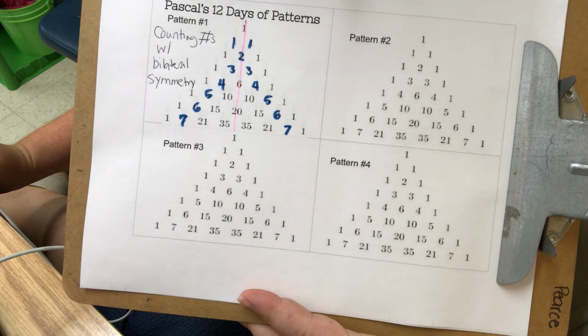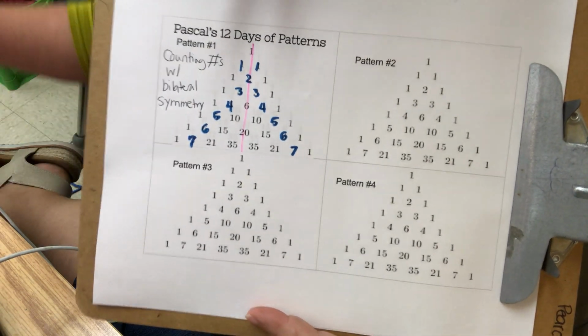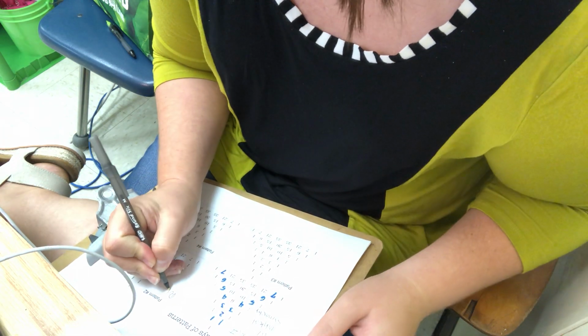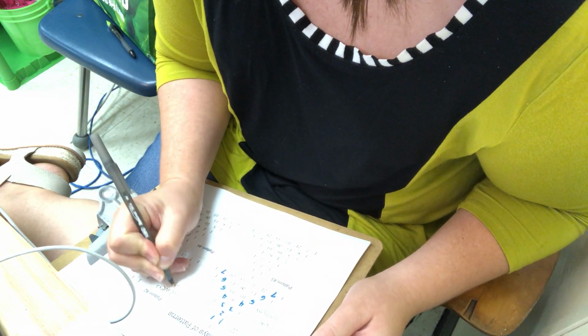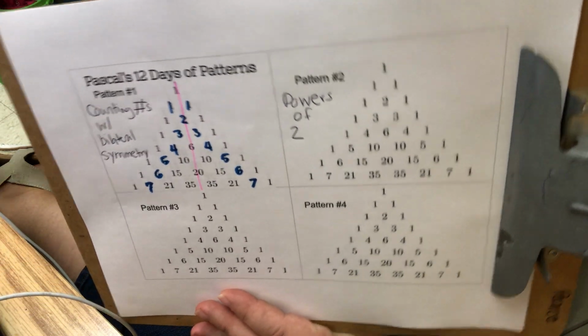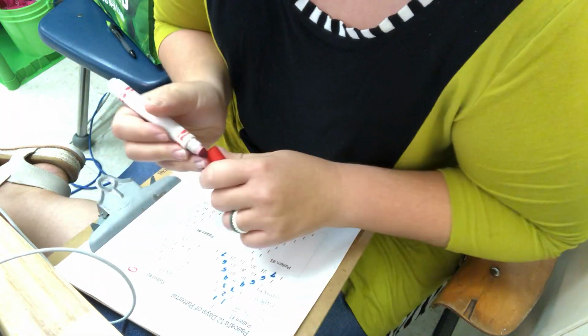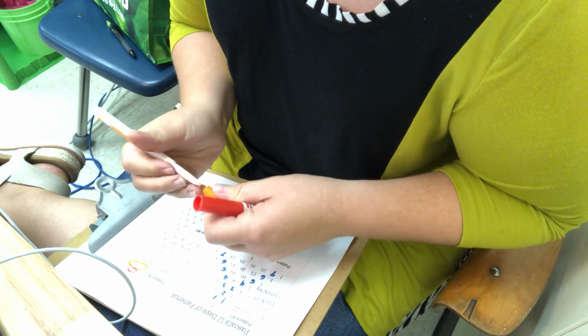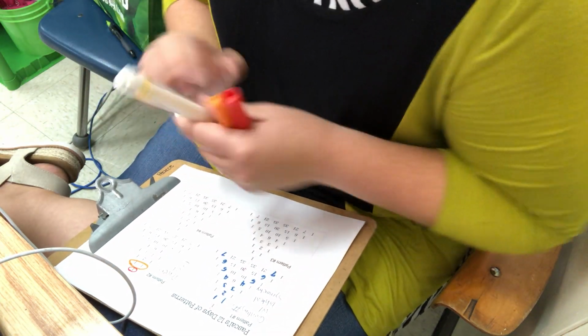So you're going to want to circle each row in a different color. Well, first we have to write powers of two, sorry. Pattern number 2 is powers of 2. So we're going to take our pen and circle each one in a different color. So this is 1. You could do rainbow colors if you want. Red, orange. I'm going to do a peach in the middle. It's not quite rainbow, but I have it, so I'm going to do it.